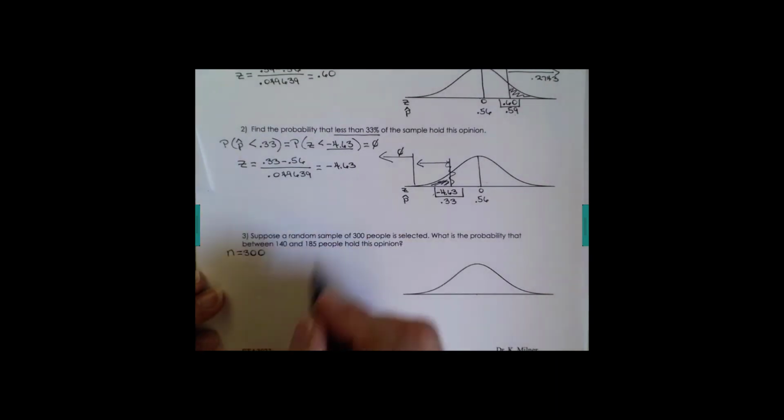I'm going to say a random sample. So they've changed quite a few things on this problem for us. I'm going to rewrite my information just so I have it all together down here. I've got N this time is 300. Now, they didn't change the population proportion, so I can say that's still the same, 0.56. And that means Q is also the same, 0.44.